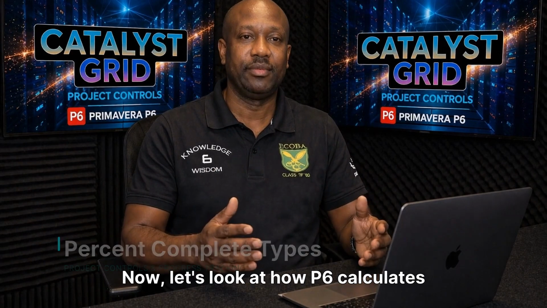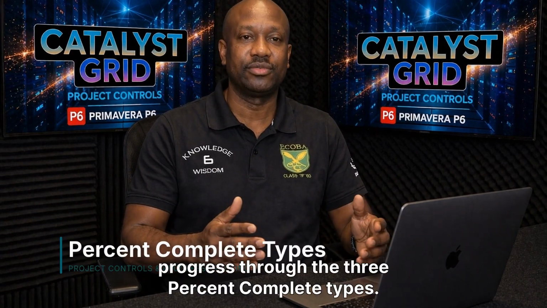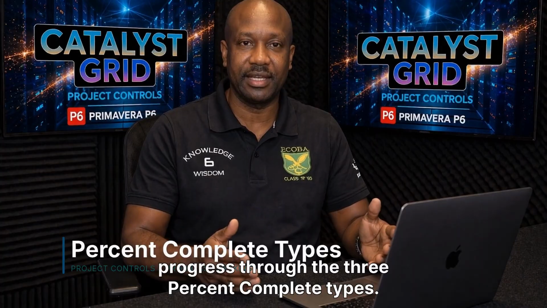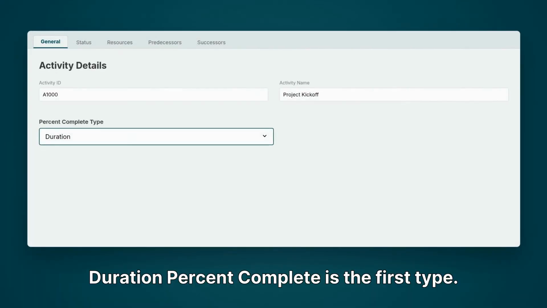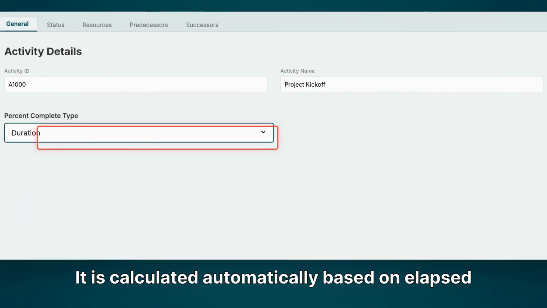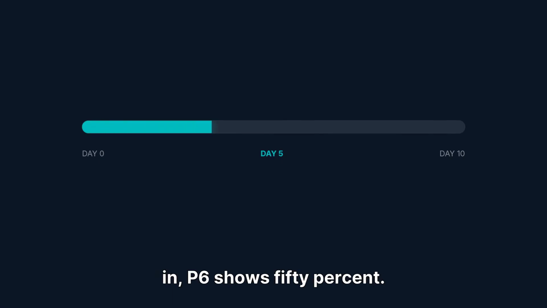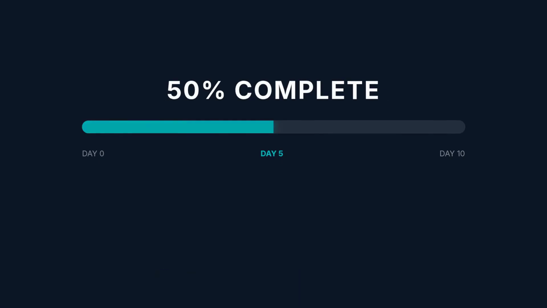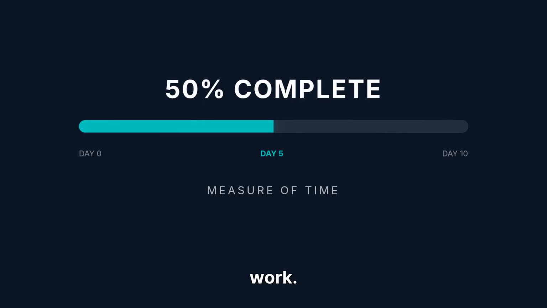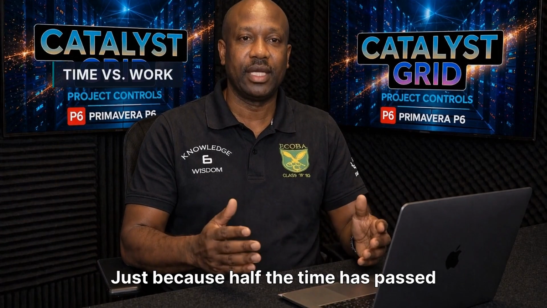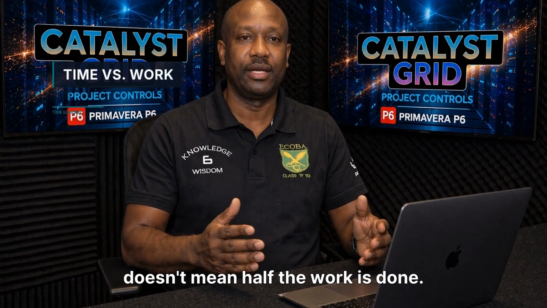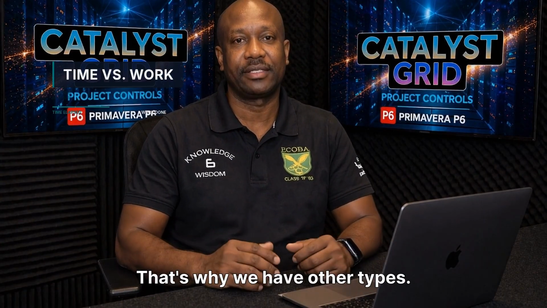Now let's look at how P6 calculates progress through the 3 percent complete types. Duration percent complete is the first type. It is calculated automatically based on elapsed time. If a 10-day task is 5 days in, P6 shows 50%. This is a measure of time, not work. Just because half the time has passed doesn't mean half the work is done. That's why we have other types.